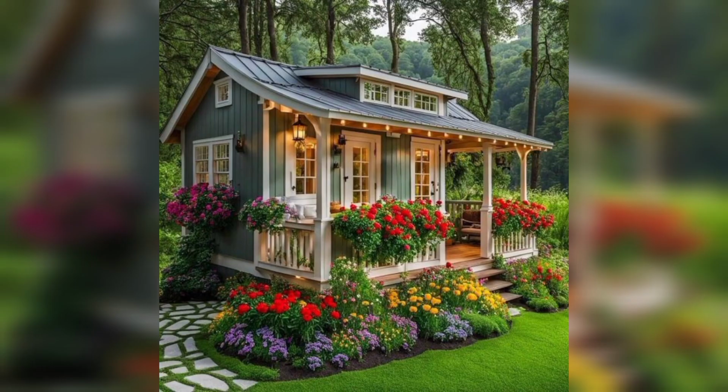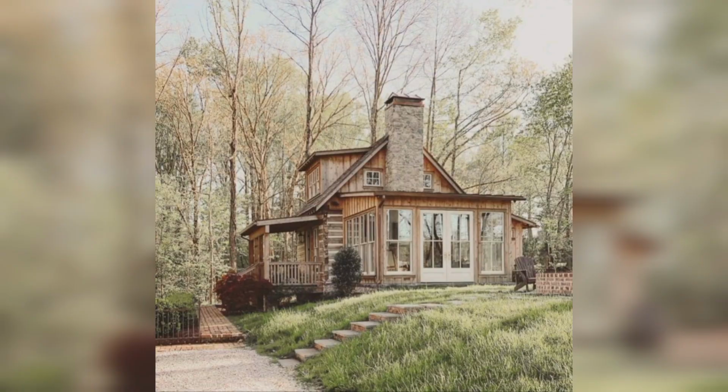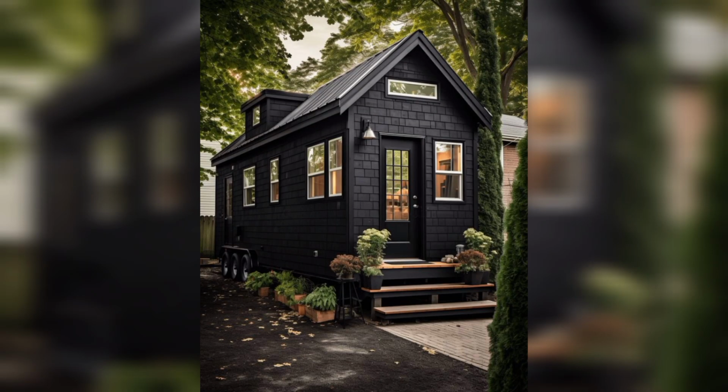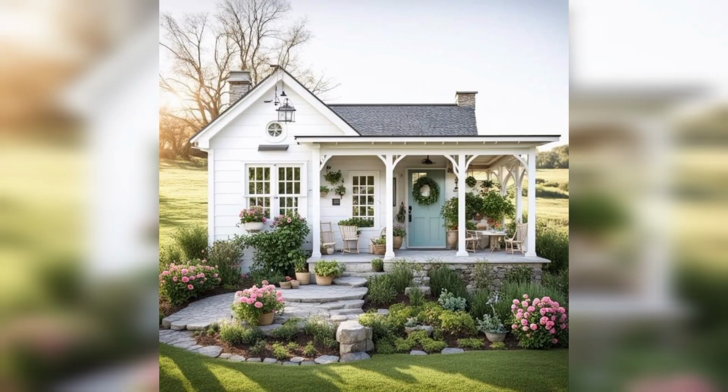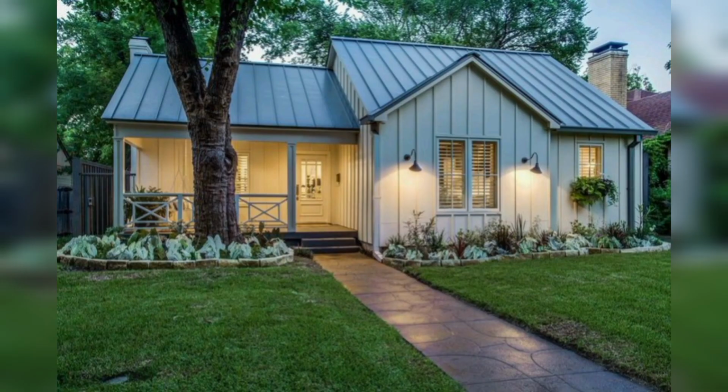rental property or a multifunctional space. One of the important steps is to consider the size and layout of the guest house. While it should be compact, it should also be comfortable and functional.